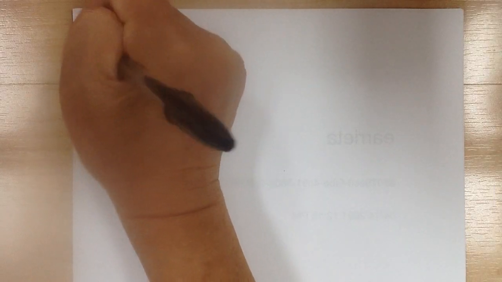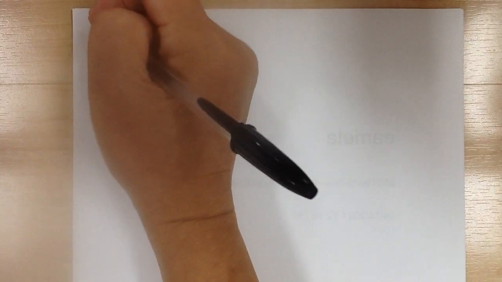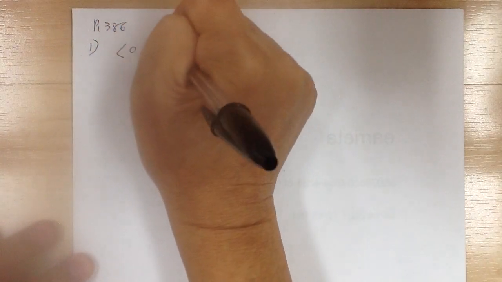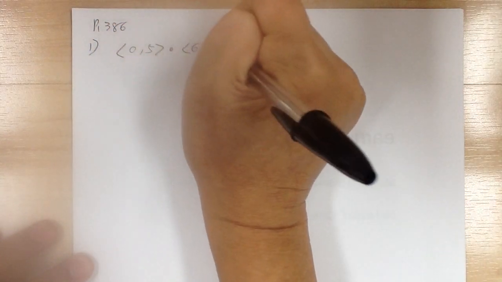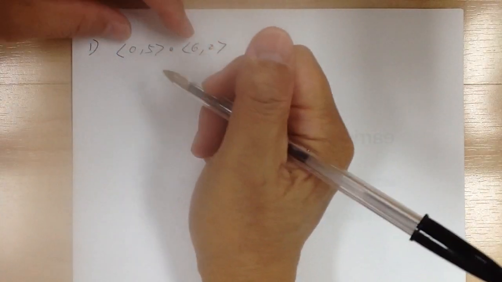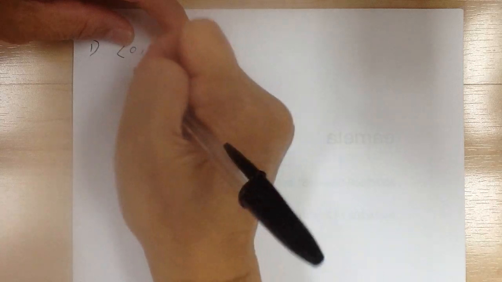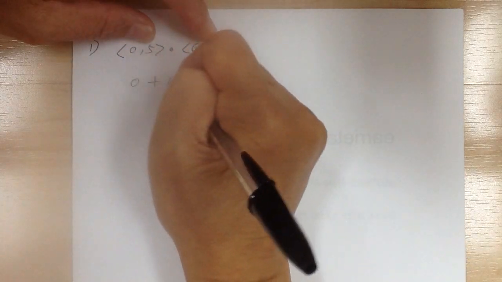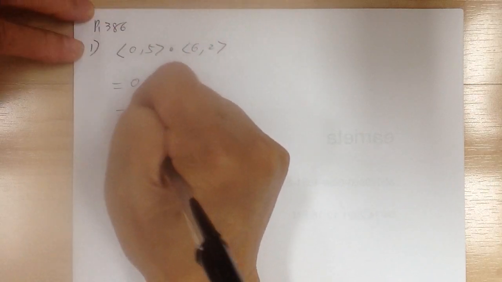Okay, let's go to page 386. Start with number 1. Okay, so you got vector 0, 5 dot 6, 2. To find the dot product, you just multiply the corresponding numbers and add. So 0 times 6 will give you 0, 5 times 2 is 10, and so this will equal 10.